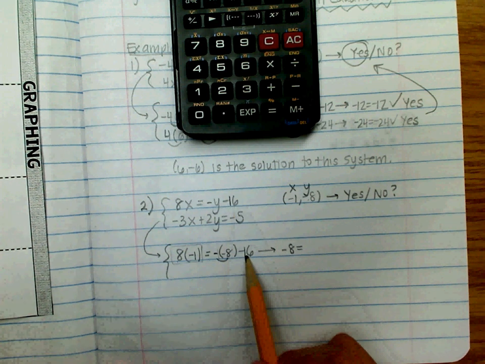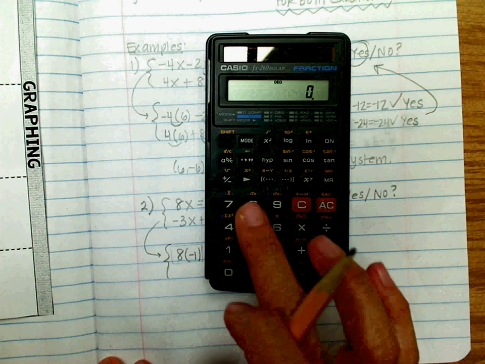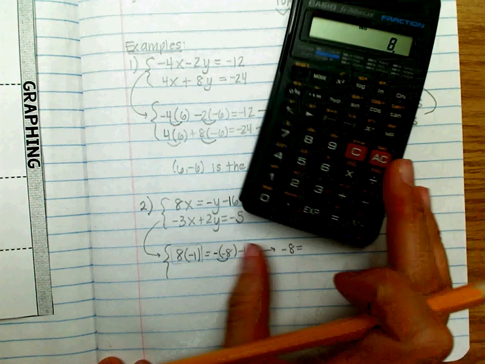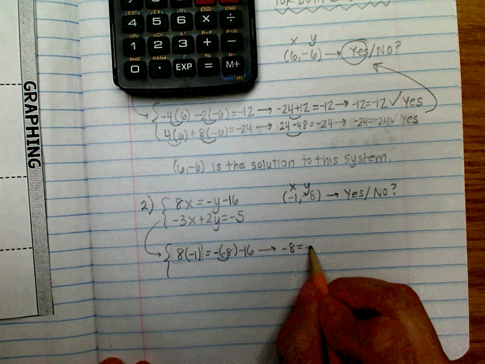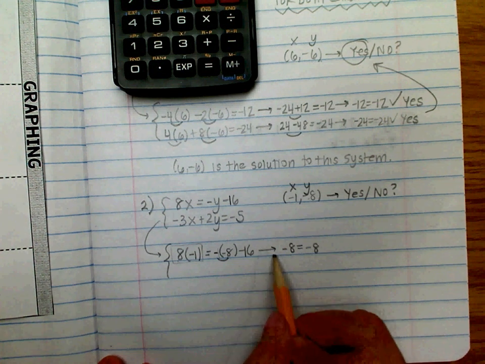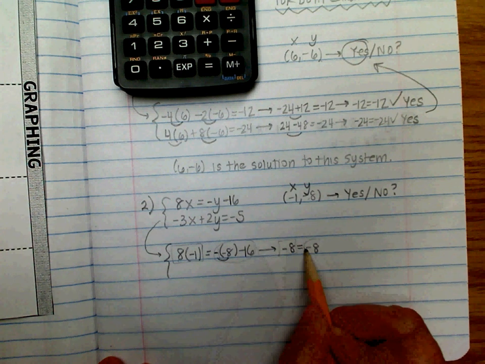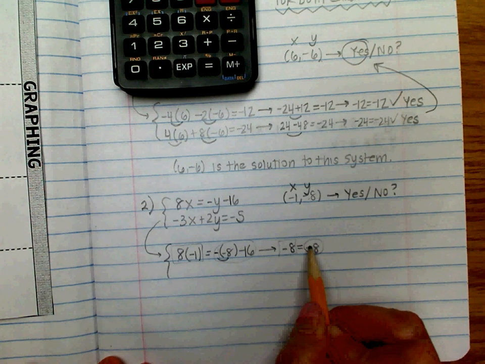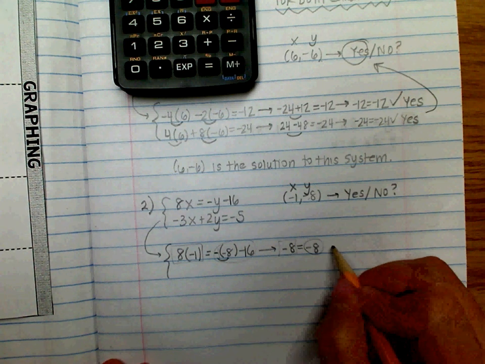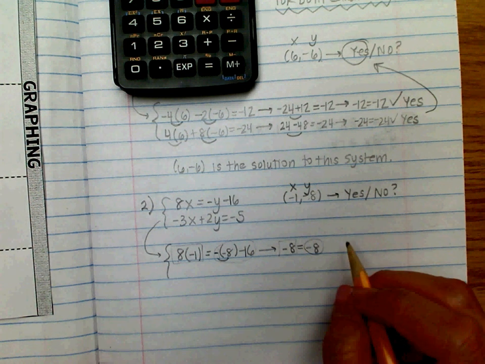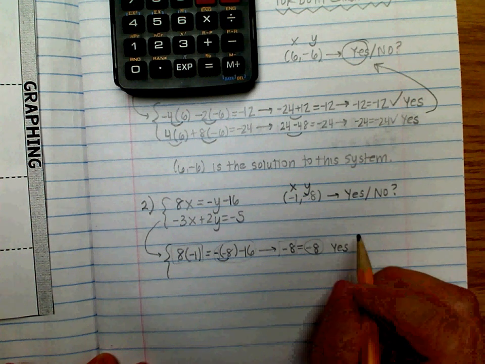So if you put that in, then what you get here is not 8 minus 6, but 8 minus 16. I apologize about that. So you get a negative 8. Okay, and so you see that the left side, this box side, is equal to negative 8, and so is this side. They're equal to negative 8, and these are equal to each other. So when this side is the same as this side, it's a solution to that equation. So we've got a yes here. But that's not enough. We need to check the other equation.